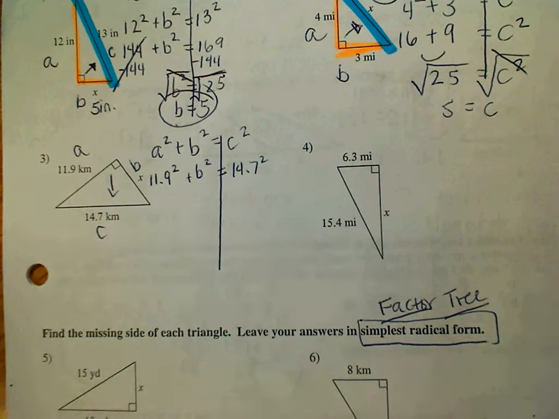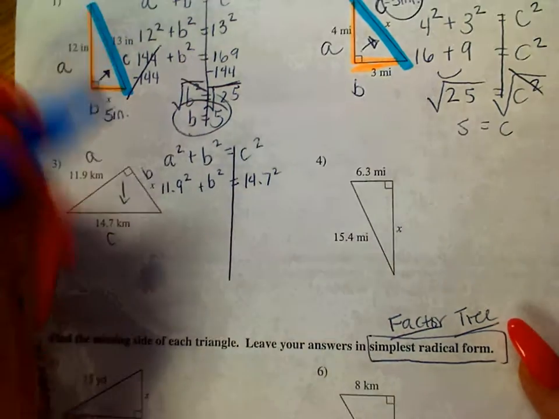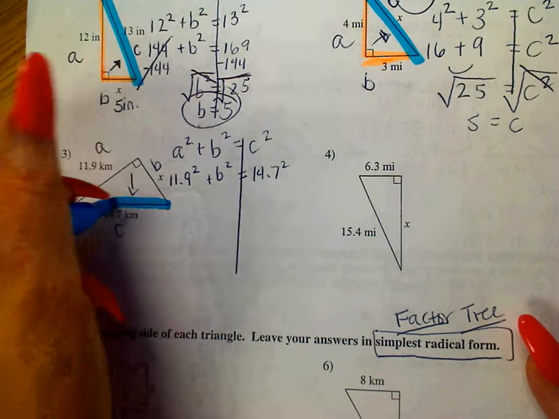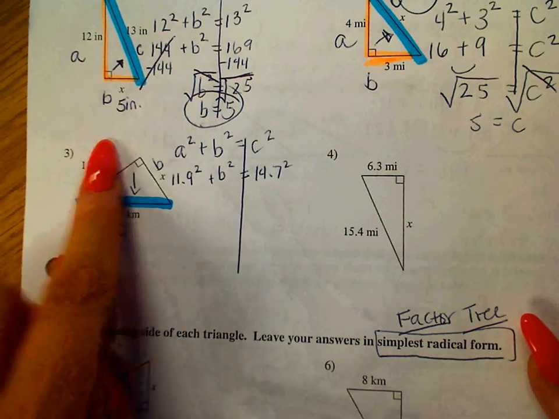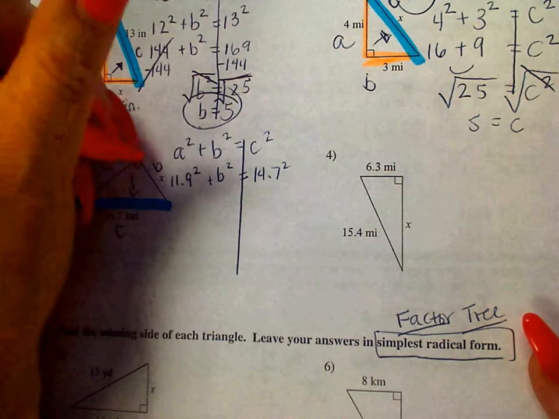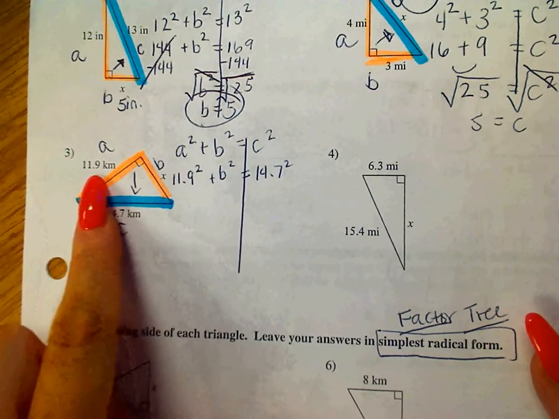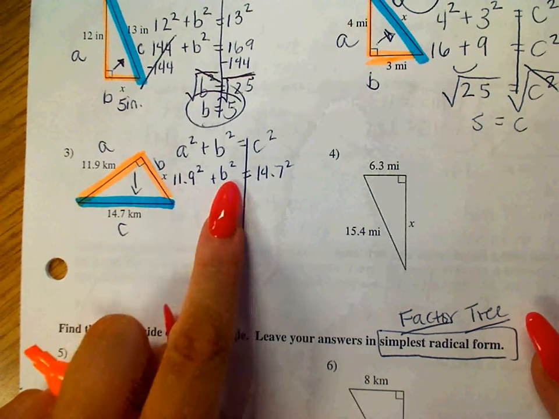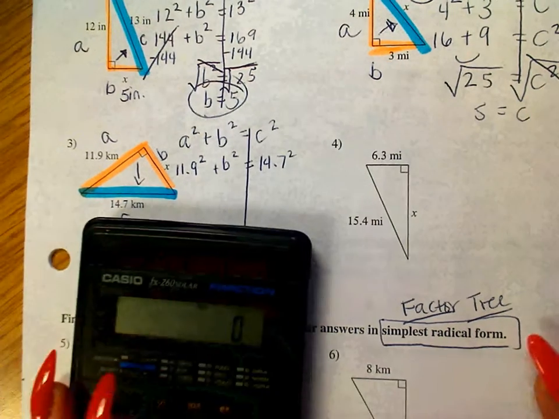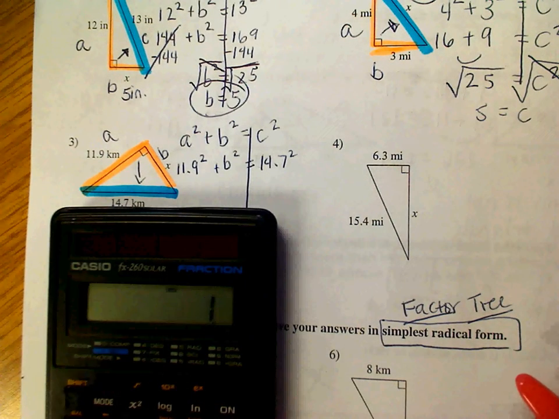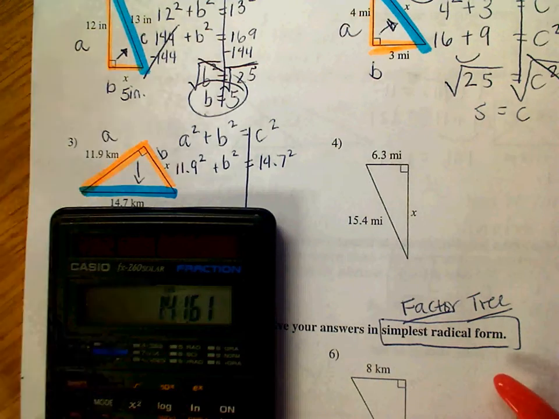So I already wrote this one in. So your hypotenuse is 14.7. So that's C. So I had to put that here. And then your legs are 11.9 and X. So I had to put 11.9 squared, and then this is B, so just B squared. So now you just square the decimals. You definitely need a calculator for this. So 11.9 squared is 141.61.